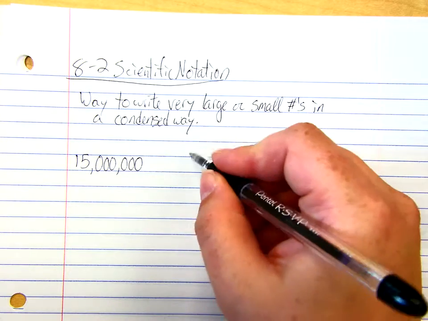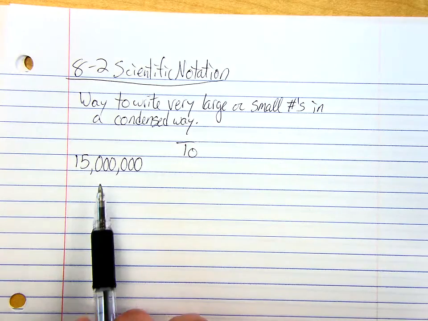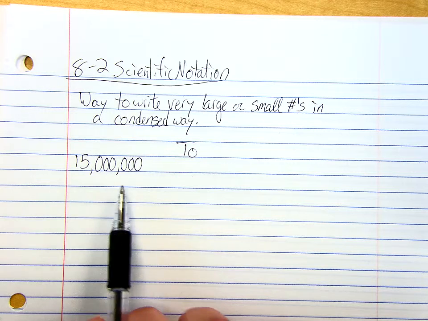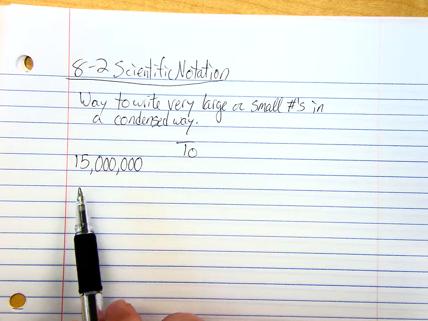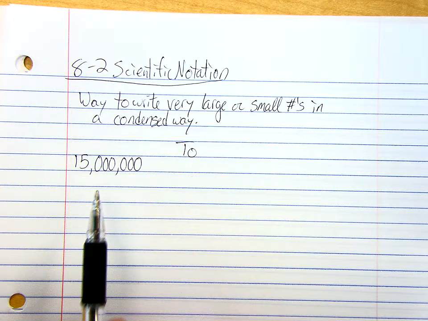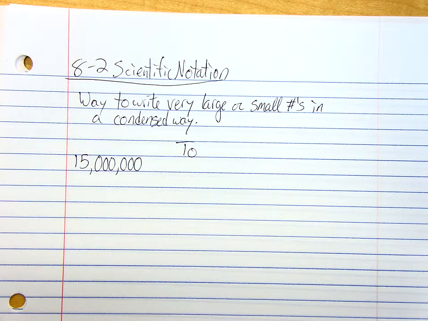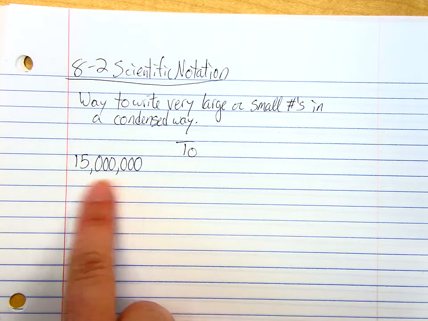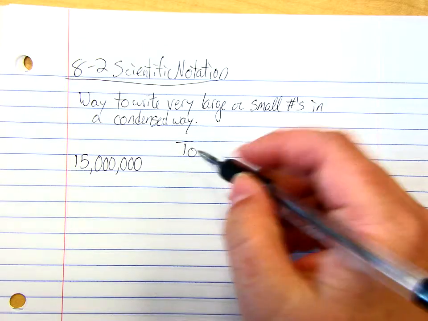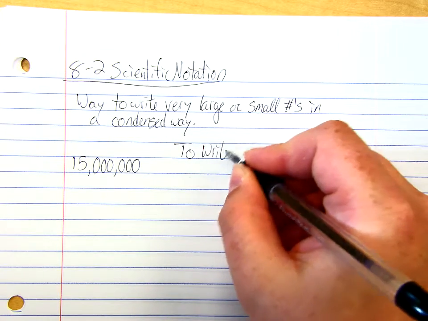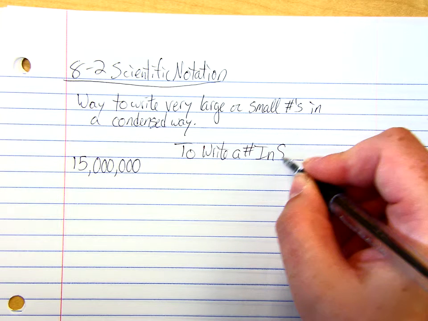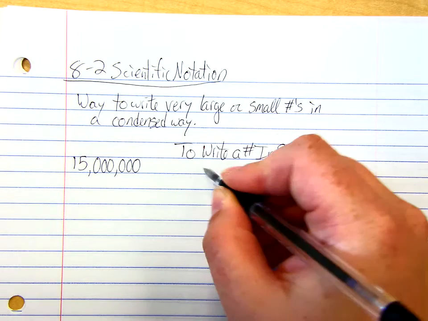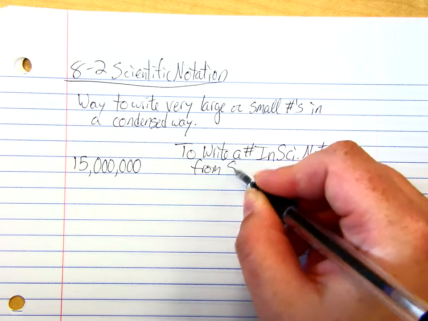So here we go. Oh, by the way, does anyone know what this number written this long way is called? Yeah, it's called standard form. So if you're ever asked to convert a number that's already in scientific notation, they'll say convert this number from scientific notation to standard form. This is standard form when it's written out the long way, okay? So to write a number in scientific notation from standard form.